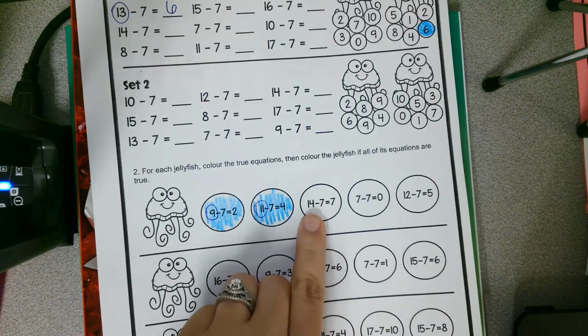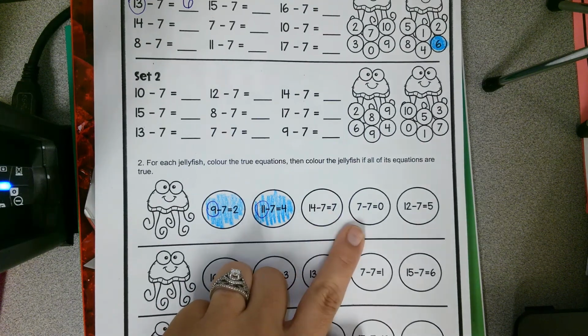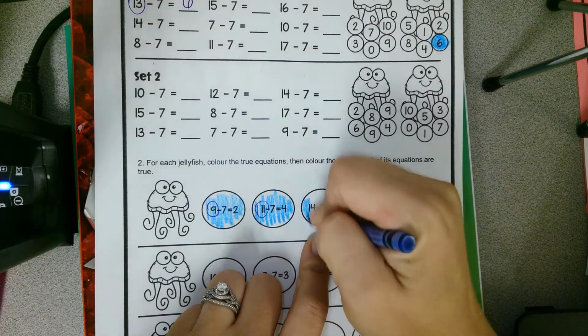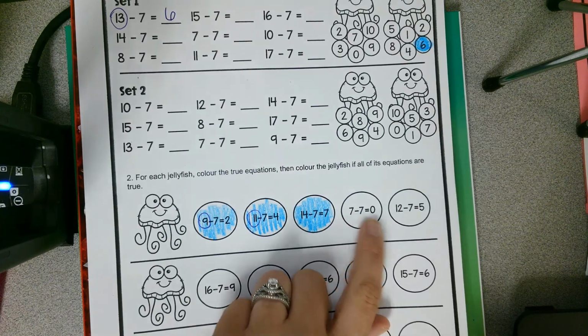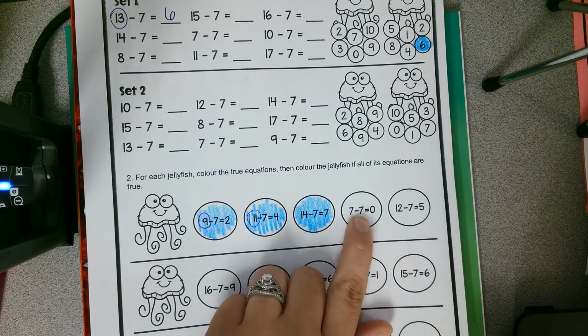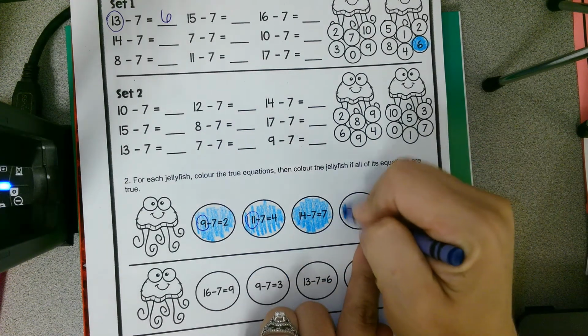Next, we have 14 minus 7 equals 7. That's a double. 7 and 7 makes 14. So that is true. So I'm going to color that one. 2 more. 7 minus 7 equals 0. Do you remember what happens when we take all of them away that we have? We get 0. So that one is true. So I'm going to color it.